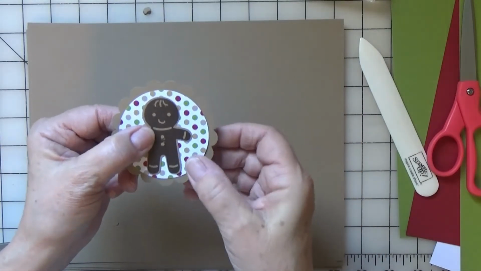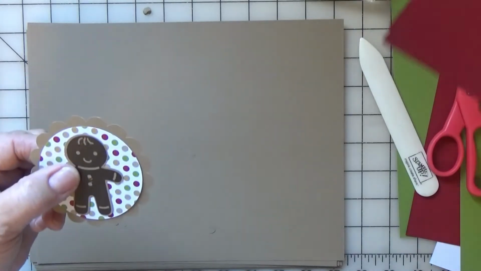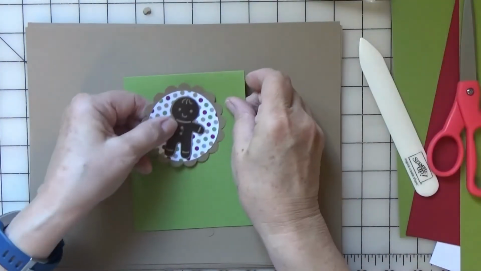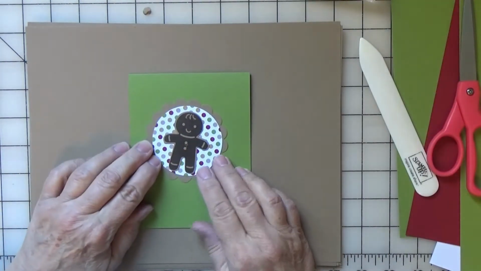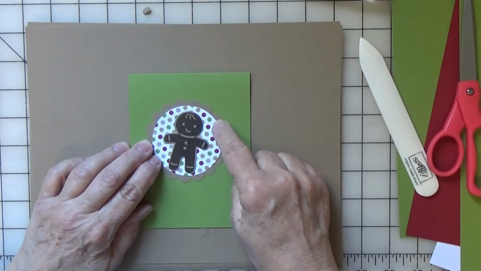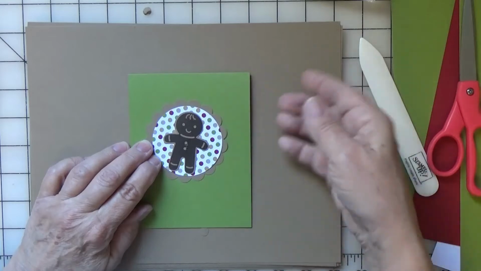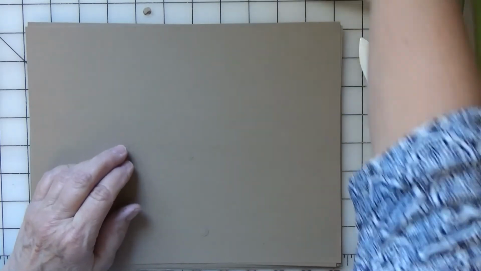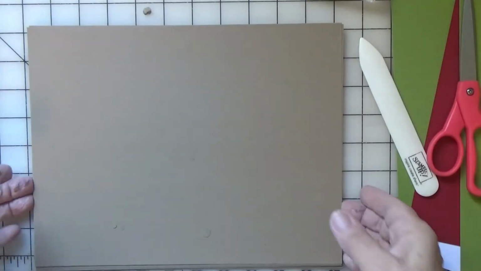Either way, he's going to coordinate with either color because the greens in here match this olive green, and the tan matches the craft, and the red matches the red. If I use the red, it'll match the red or the green.